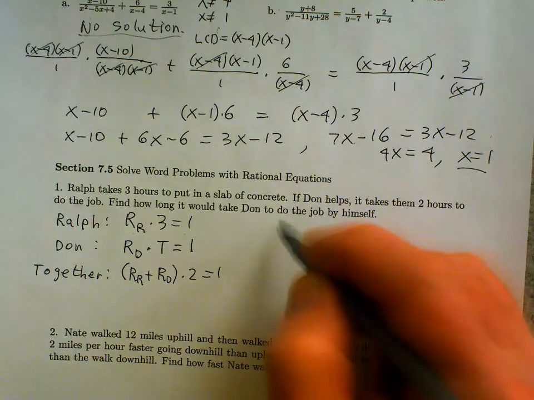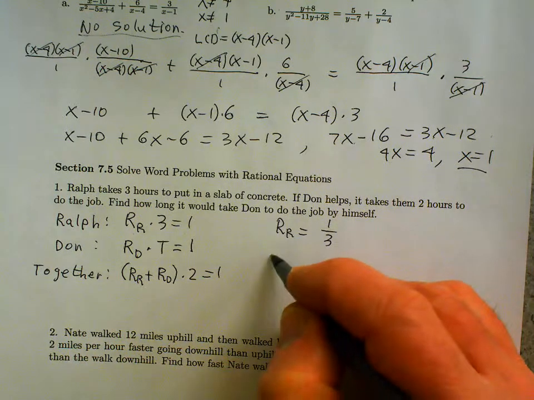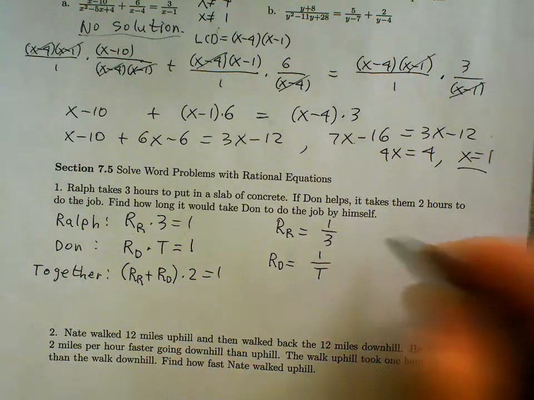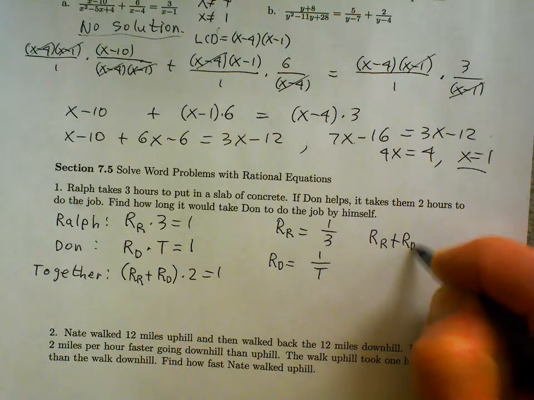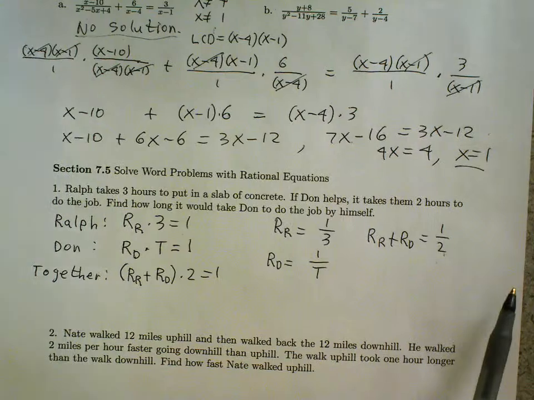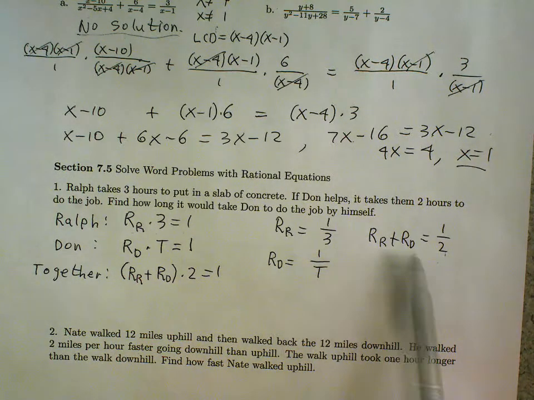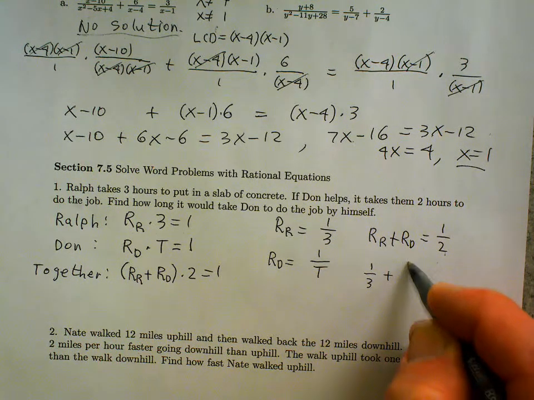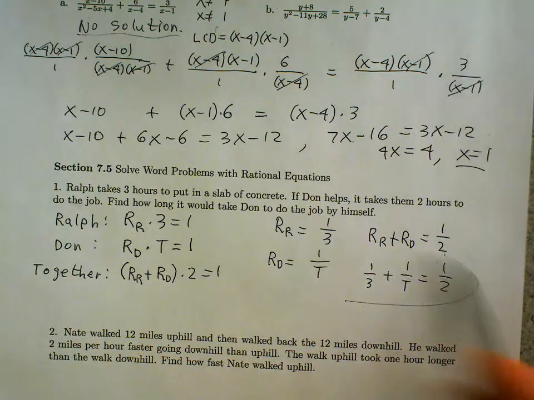Then Ralph's rate is 1/3 of the job per hour. Don's rate is represented by 1 over T. And then when they work together, Ralph's rate plus Don's rate, they can do 1/2 of the job per hour. So the rate is 1/2. Okay, so in this equation, replace Ralph's rate with 1/3 plus Don's rate, which is 1 over T, equals 1/2. And then solve this equation for T.